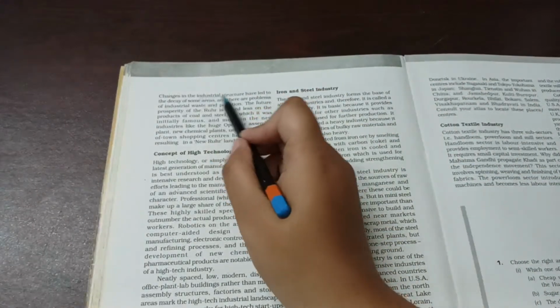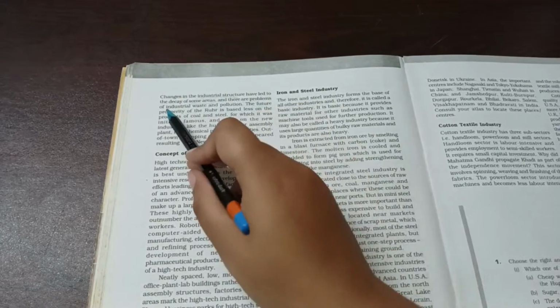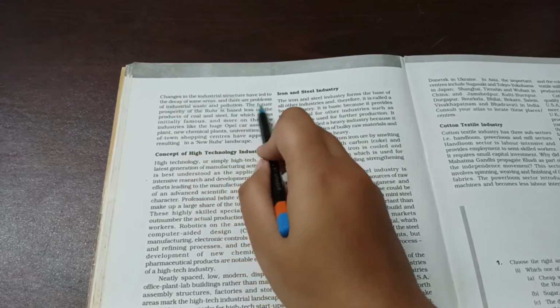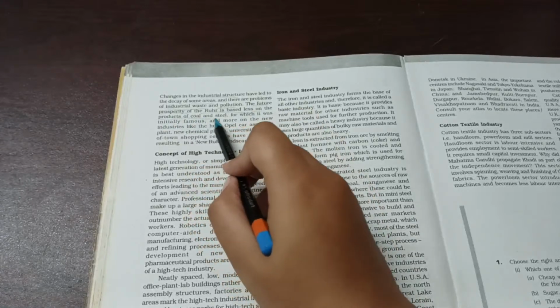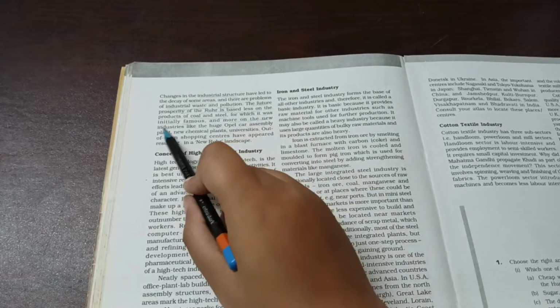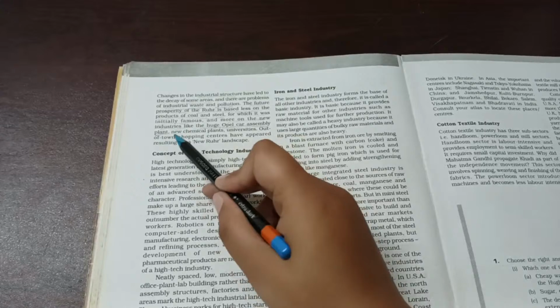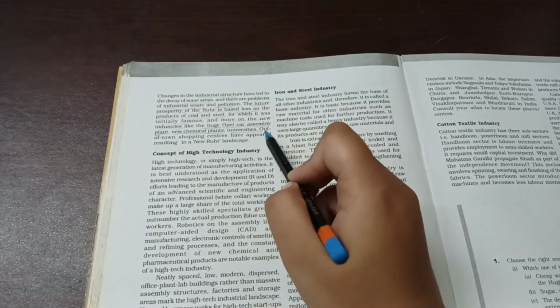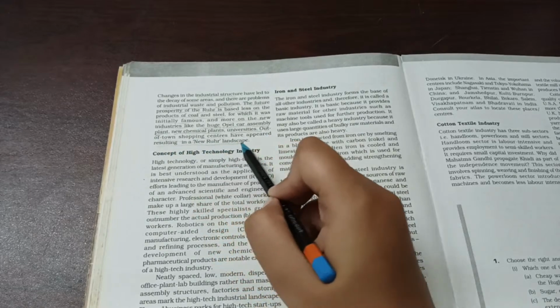Changes in the industrial structure have led to the decay of some areas, and there are problems of industrial waste and pollution. The future prosperity of Ruhr is based less on the products of coal and steel, for which it was initially famous, and more on the new industries like the huge Opel car assembly plant, new chemical plants, universities, and out of town shopping centers have appeared, resulting in a new Ruhr landscape.